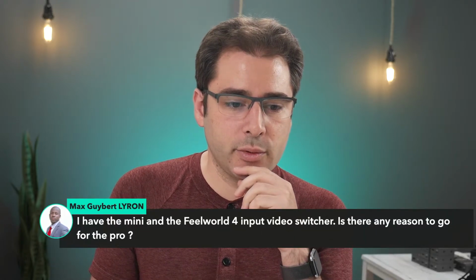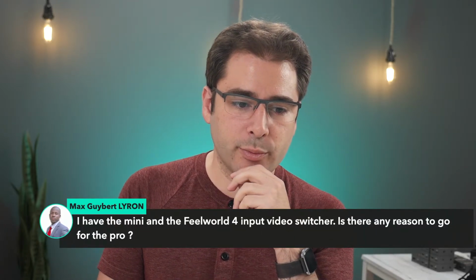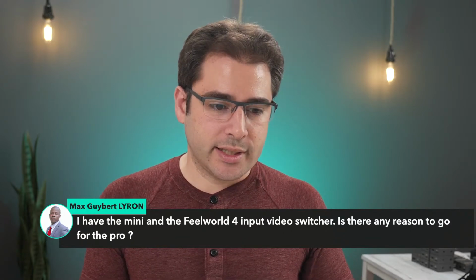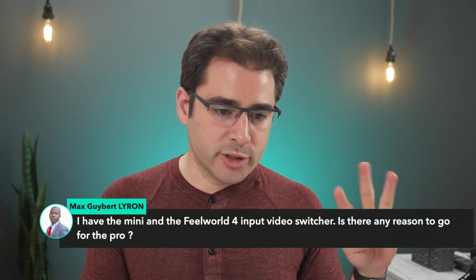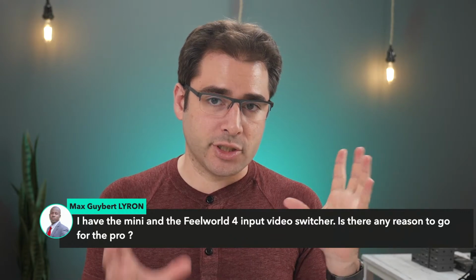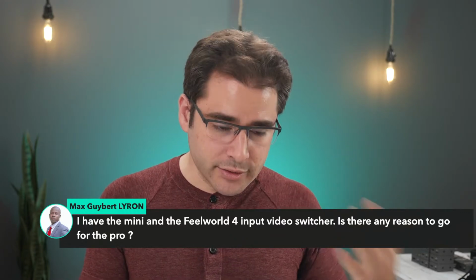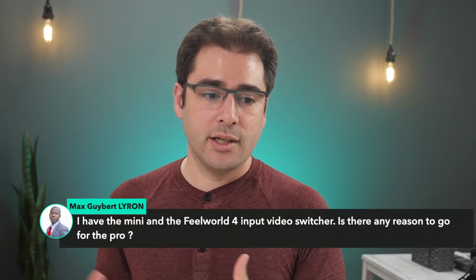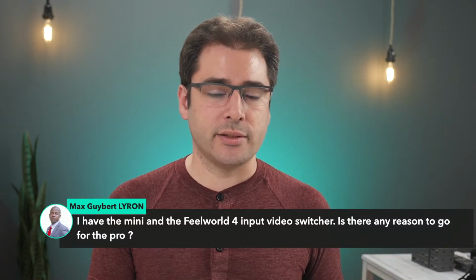I have the Mini and the Feelworld 4 input. Is there any reason to go for the Pro? Again, I'd say that's a great combo because you get your multiple video inputs and then you use the Mini for just the graphics and the encoding. The only reason I would go for the Pro is if you're getting tired of lugging around the other switcher, which the Feelworld is not super big, so that's great.